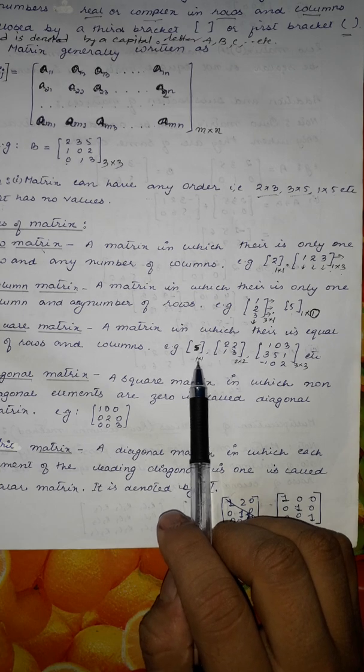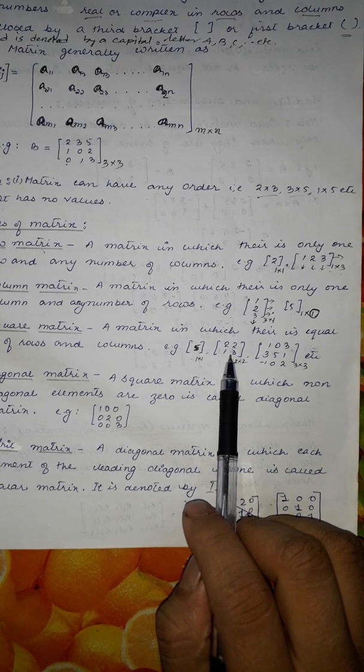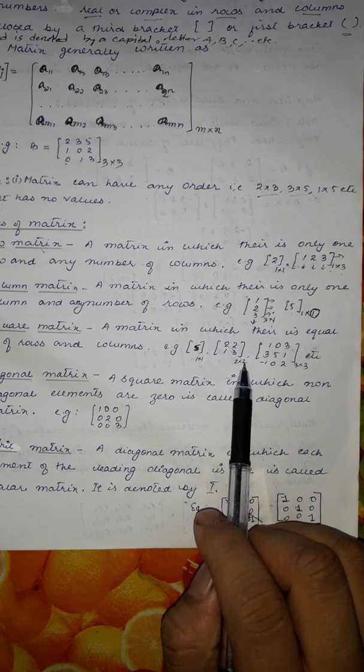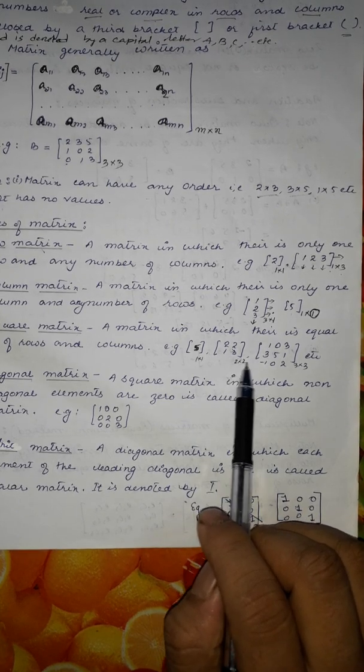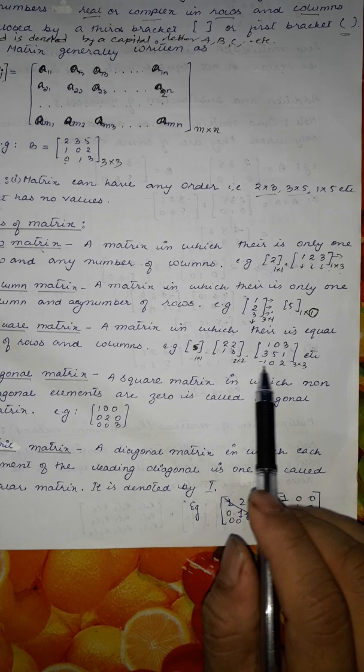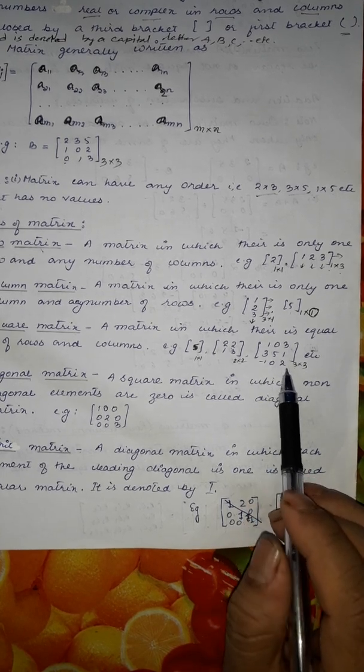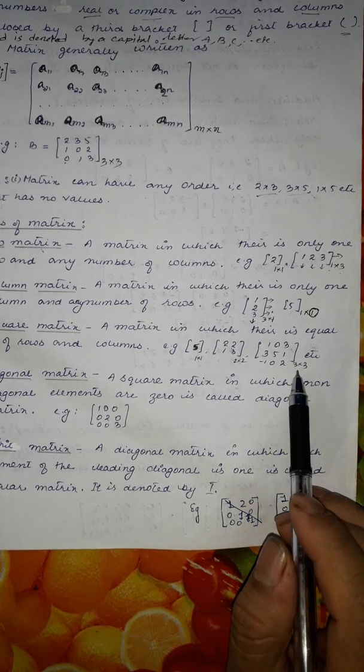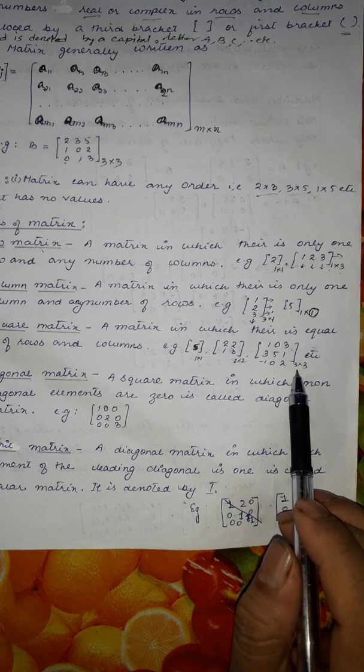If the number of rows and columns are equal, then the matrix will be a square matrix. This is a square matrix of order 2, 2 into 2, 2 rows and 2 columns. So this is a square matrix of order 2. This is a matrix of order 3 because it has 3 rows and 3 columns. So this is a square matrix of order 3.